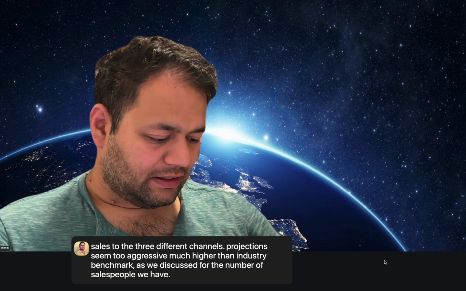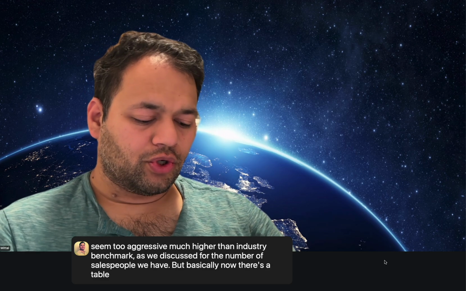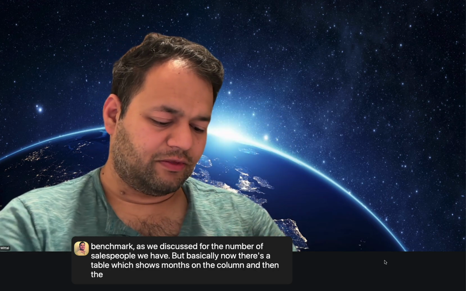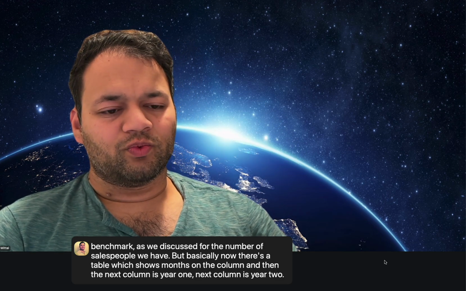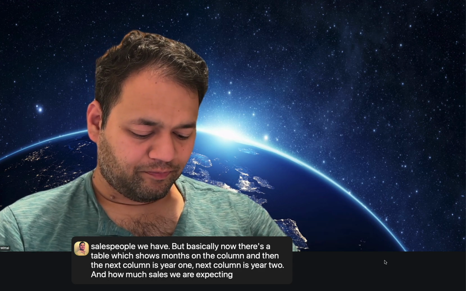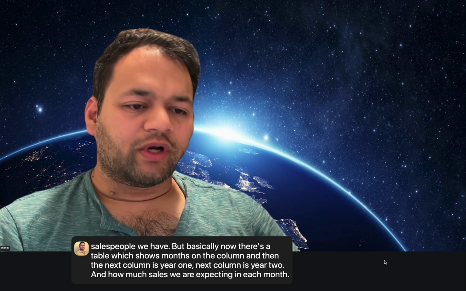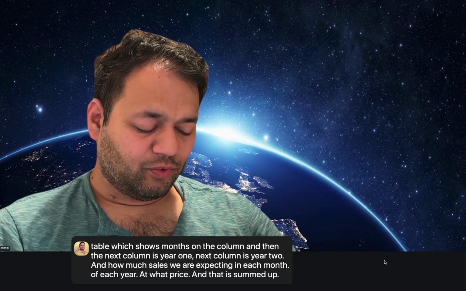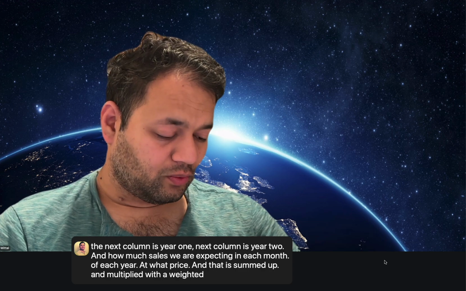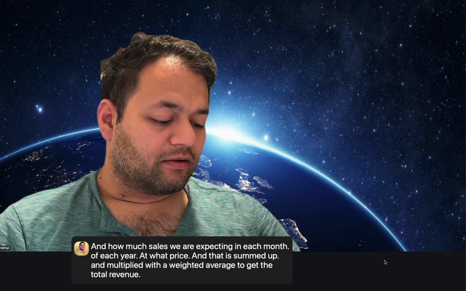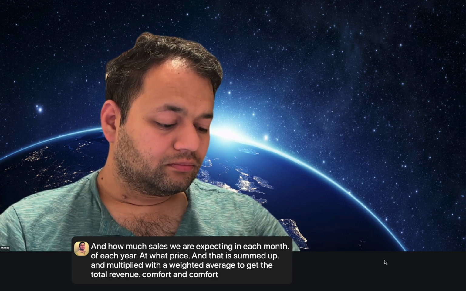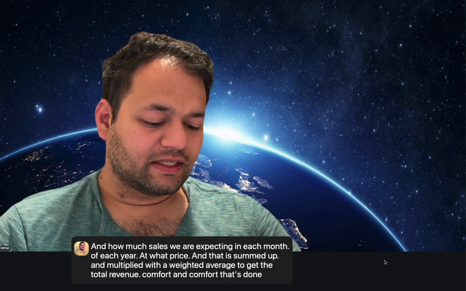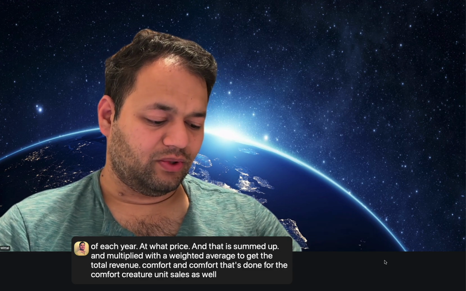But basically there's a table which shows months in the column, and then the next column is year one, next column is year two, and how much sales we are expecting in each month of each year, at what price, and that is summed up and multiplied with a weighted average to get the total revenue. That's done for the Comfort Creature unit sales as well as the Comfort Kits unit sales and revenue.